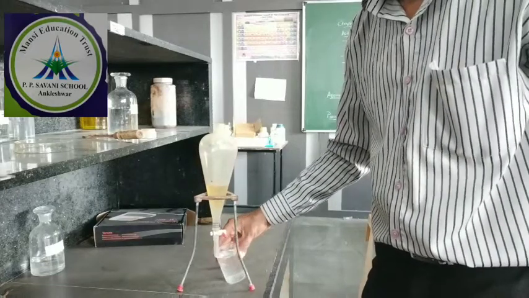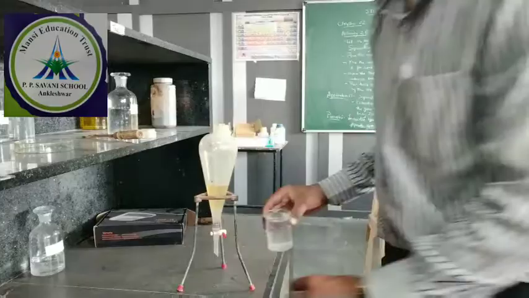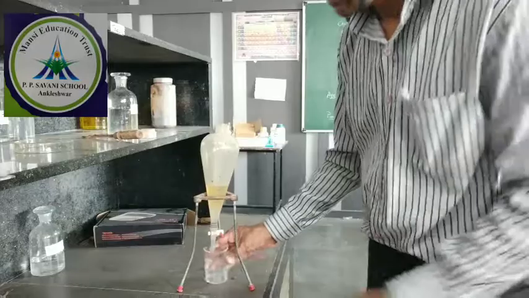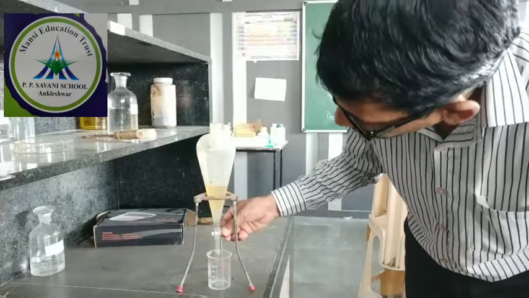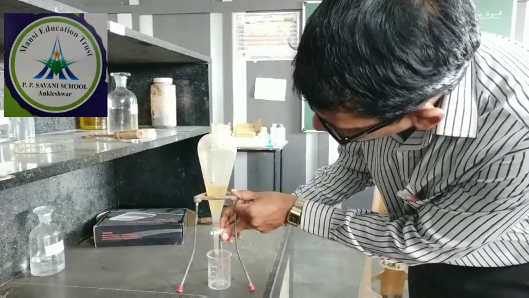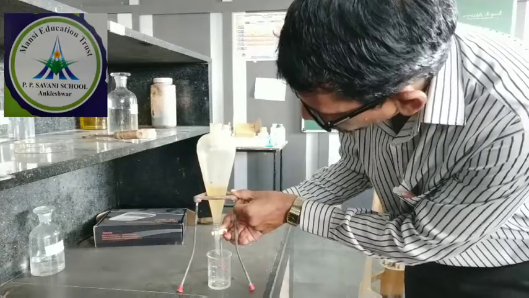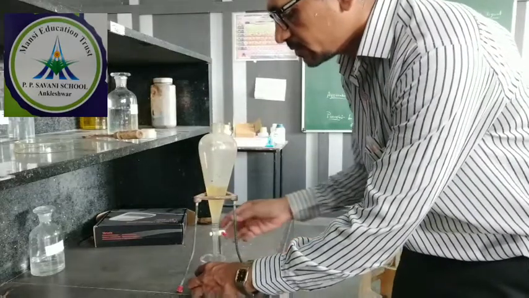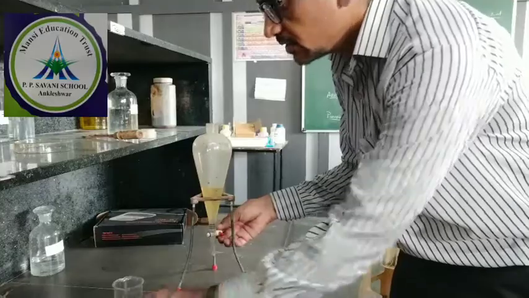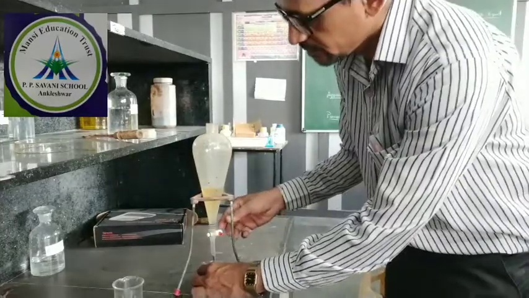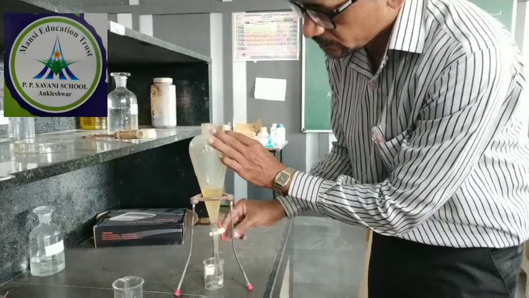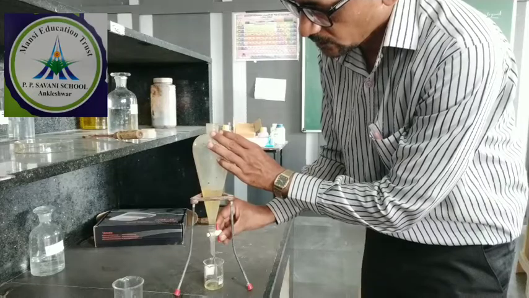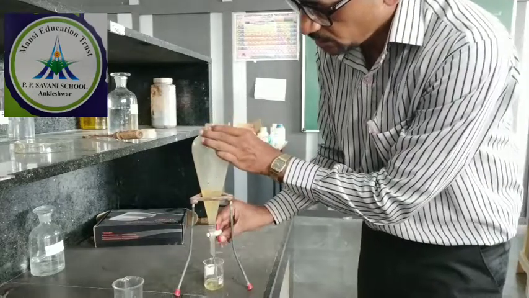Okay, water we have collected in this beaker. When the oil level reaches near the stopcock, then you stop the knob. Now I am stopping, and then I am collecting this oil in another beaker. Open the knob properly.